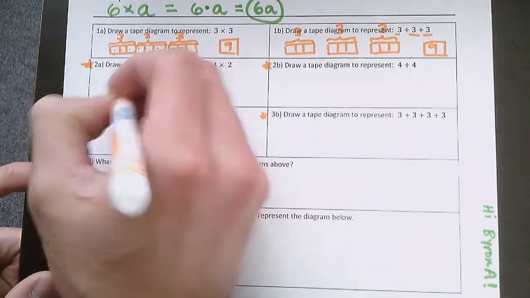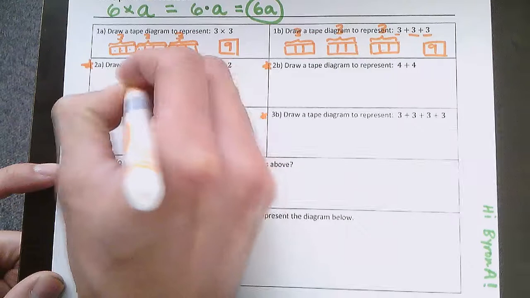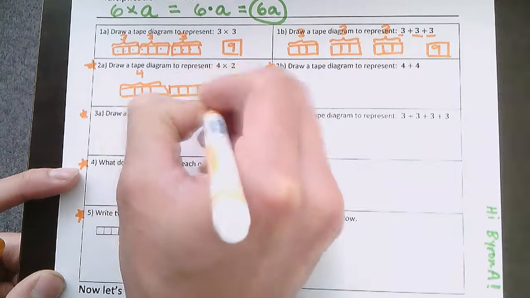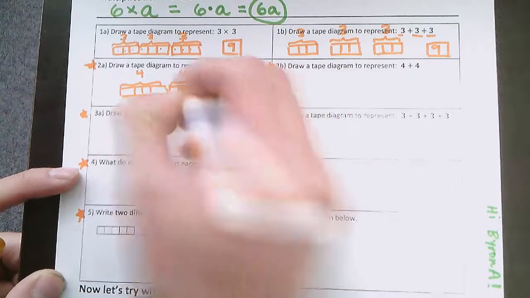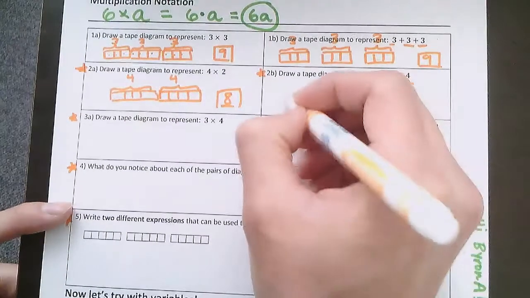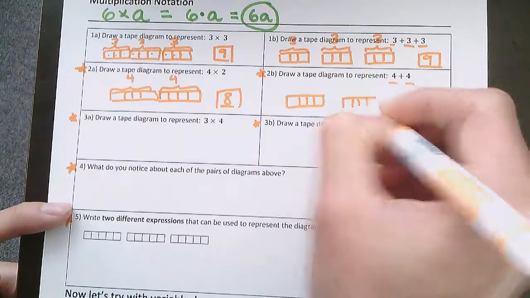4 times 2. Okay. That'd be one group of 4 here, and then another group of 4 here. Altogether that's 8. 4 plus 4. That's one group of 4, and another group of 4.